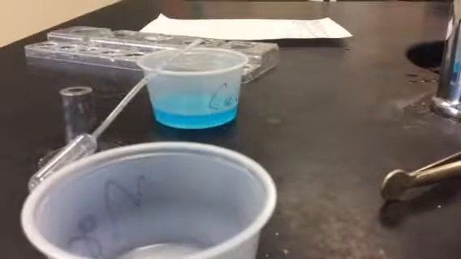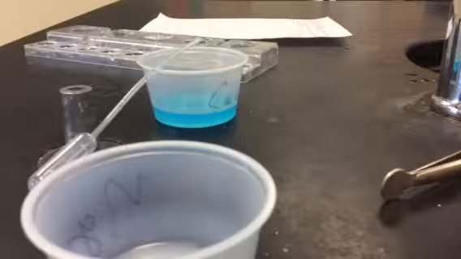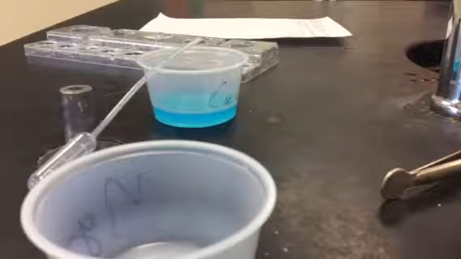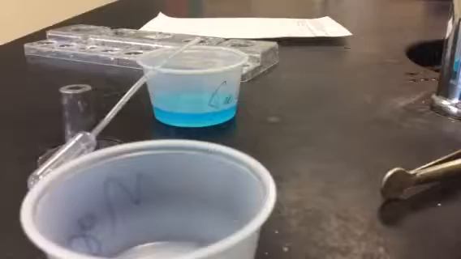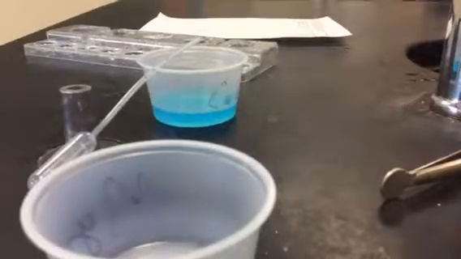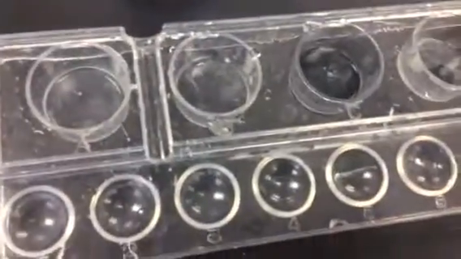Alright, and we're going to come back to this magnesium one now, and I'm going to go run and grab the magnesium. Okay, so we're back, and here's the magnesium in that well right there. And we're going to add the copper chloride.